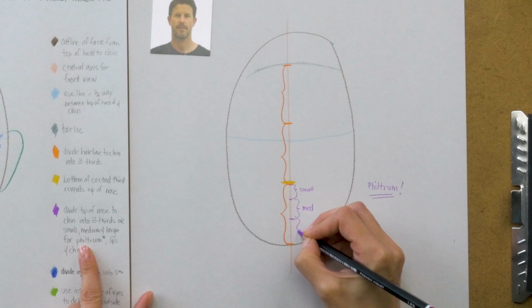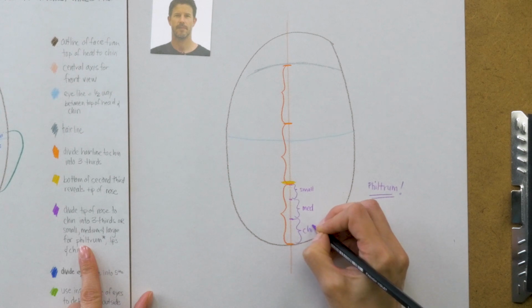And then the large is the chin. Now, this is one of those measurements that's entirely variable upon the person. Some people have much larger, fuller lips. Some people have really thin, flat lips. Some people have a huge chin. Some people have no chin.